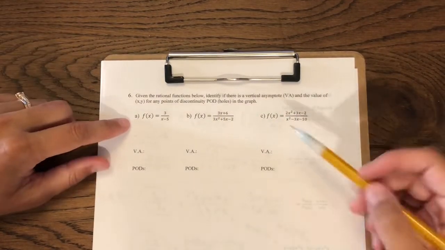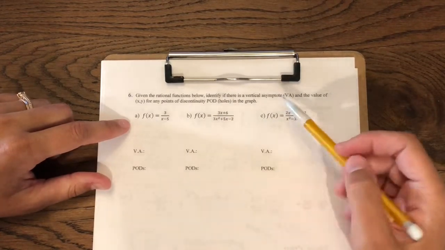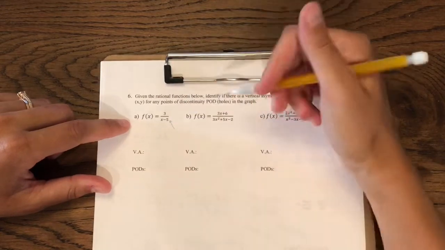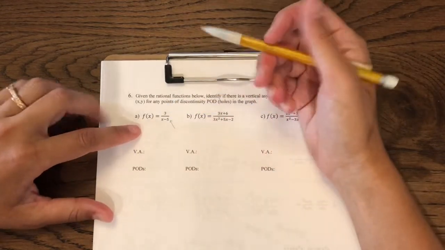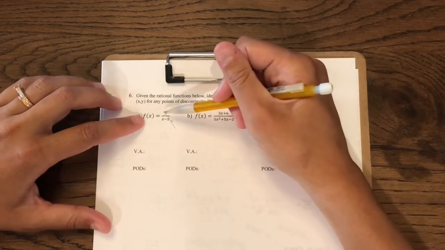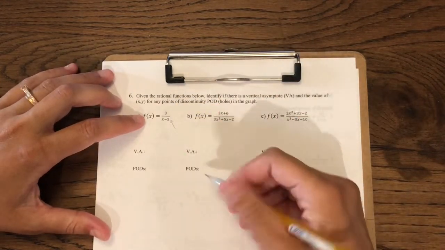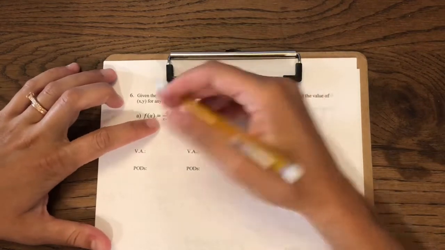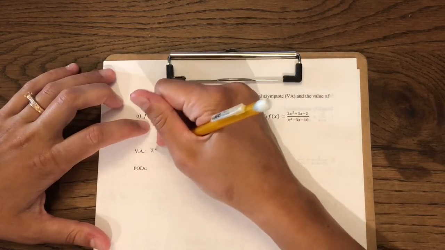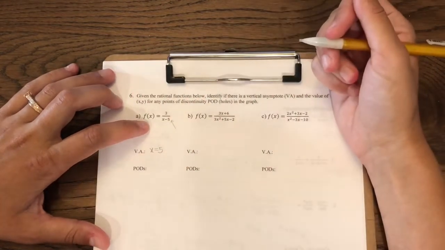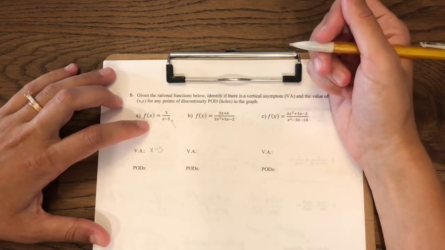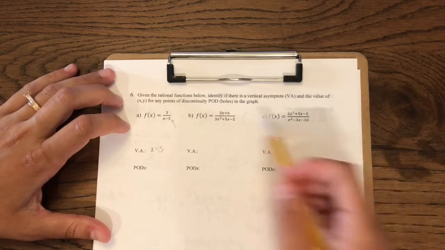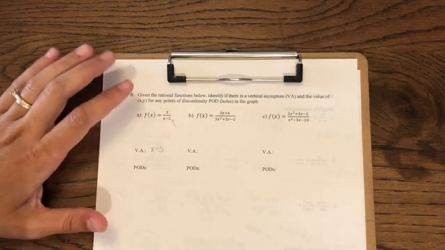So to find vertical asymptotes, we want to see what makes the denominator equal to 0. When the denominator is equal to 0, you cannot evaluate at that point. So it has a vertical asymptote, a dashed line going up and down. So this is equal to 0 when x is equal to 5. And the graph of that, actually, I'm going to make a separate video that shows the graphs of these. So make sure you check that out as well.